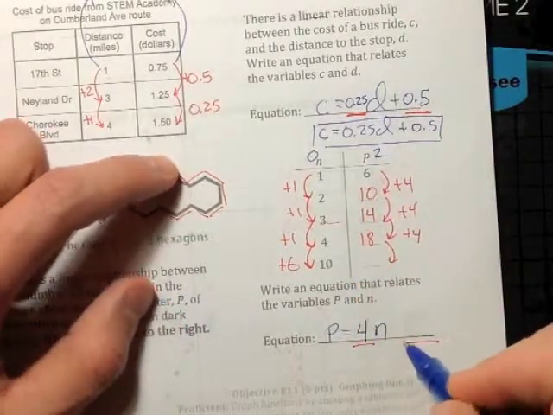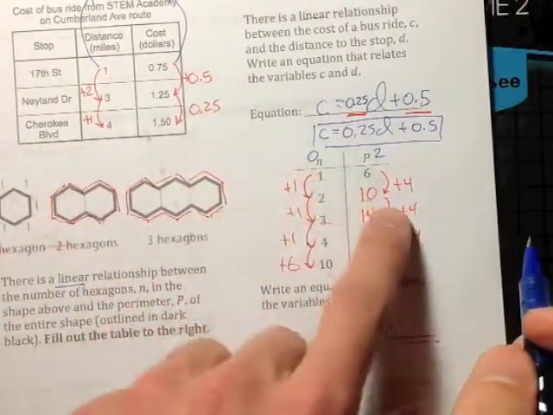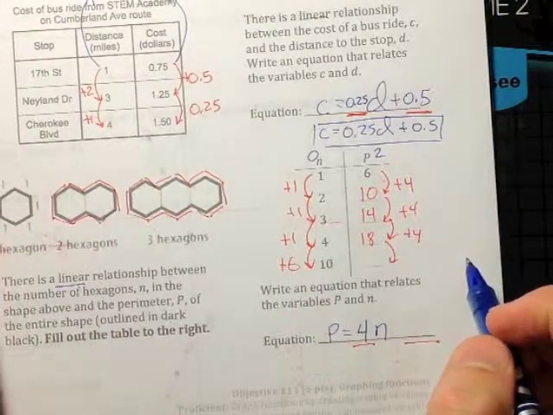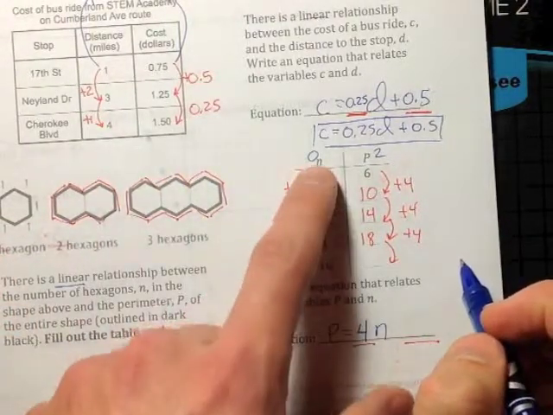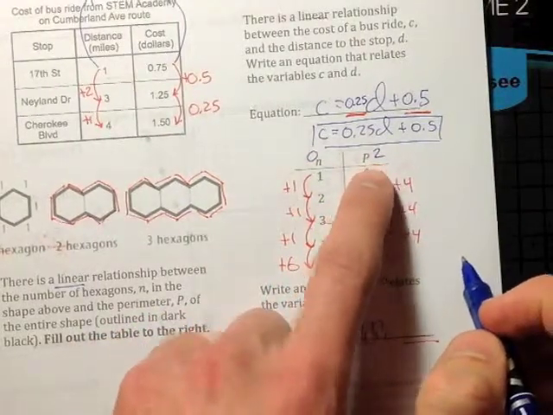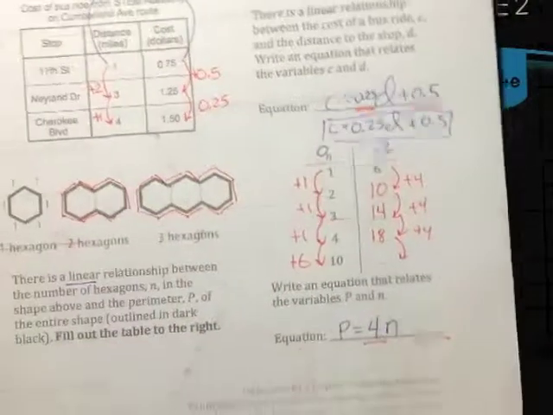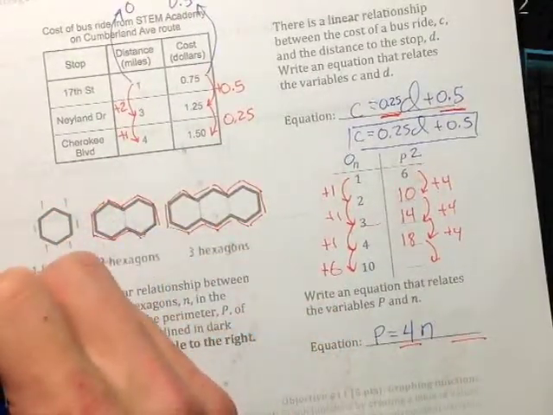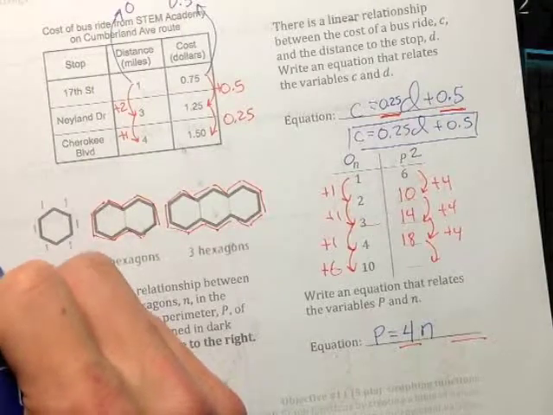Okay. That doesn't make sense in the context of the problem, in the sense that you can't have 0 hexagons having a perimeter still, perimeter being 2. What does that mean? You could think of it kind of like this. It's going to be a straight line, right? And you're going to go down and then back up, right?